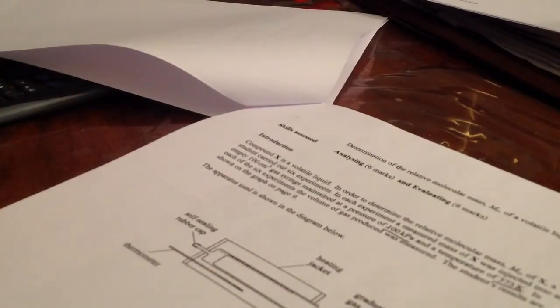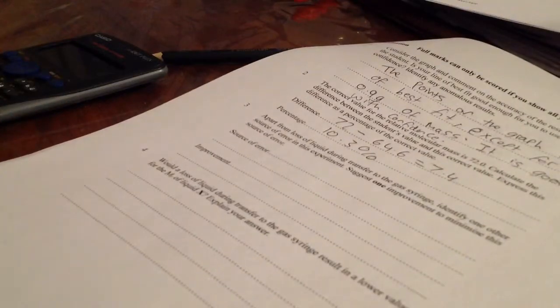Okay, so we know they've accounted for volume. But the thing is, there wasn't really a source of error because all the points seem to coincide with the line of best fit. Maybe I'll skip this one for now.